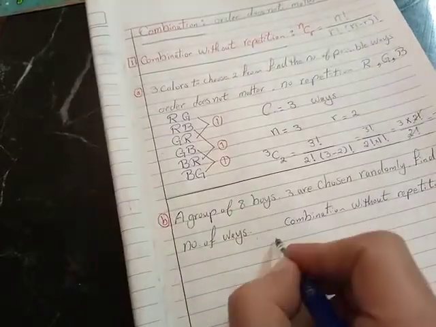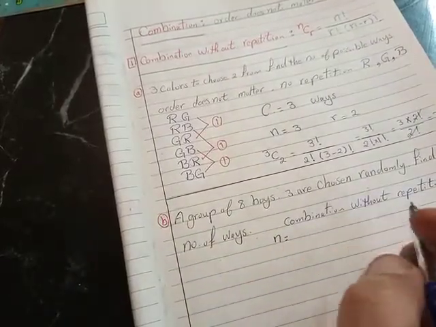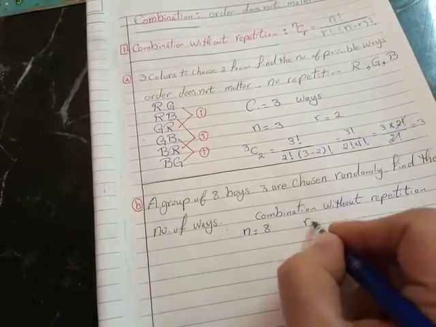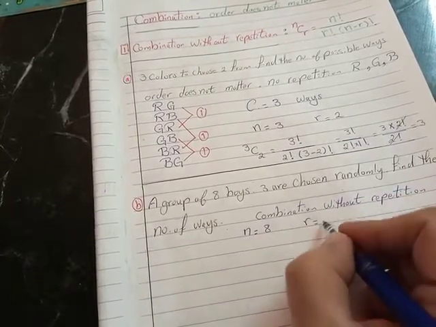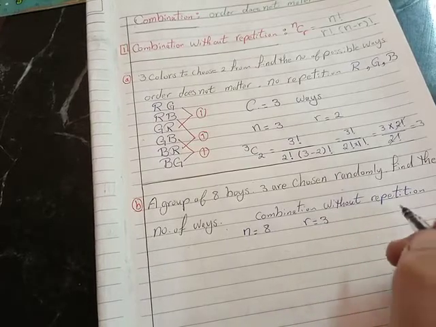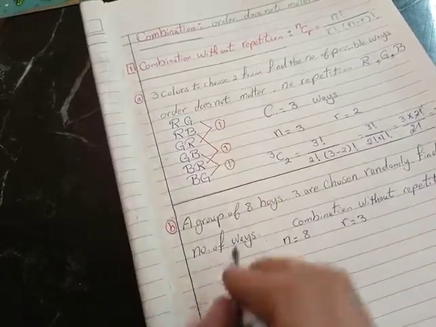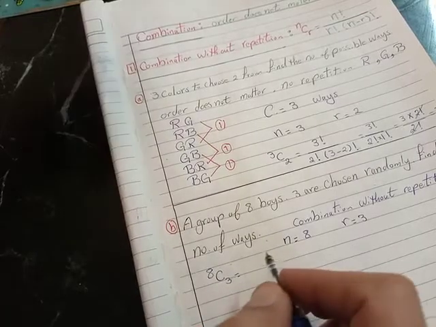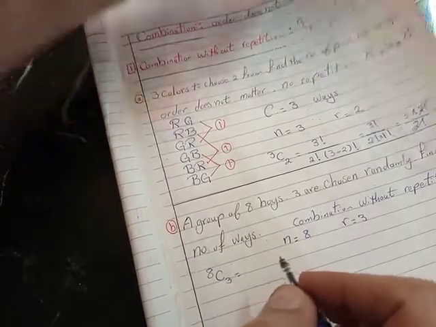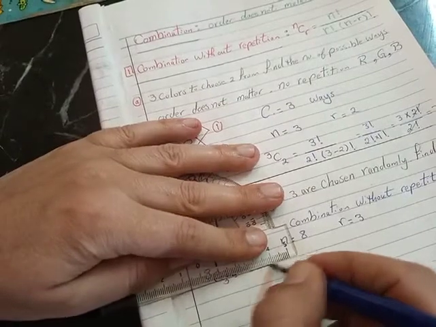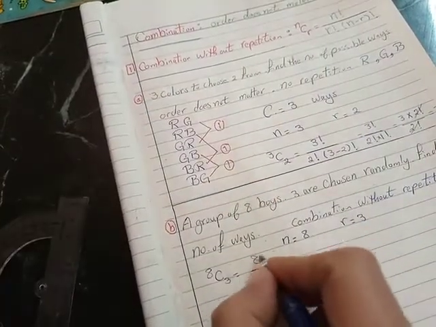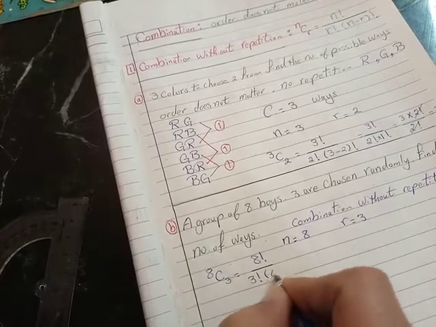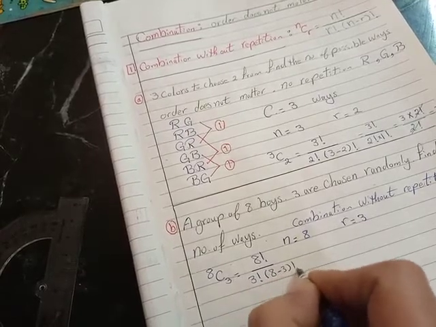Okay, n, which is the number of available options, equals 8, and r, which is the number of chosen options, is 3. So we are finding 8 combination 3 using this rule, which is factorial of 8 over factorial of 3 times factorial of 8 minus 3.